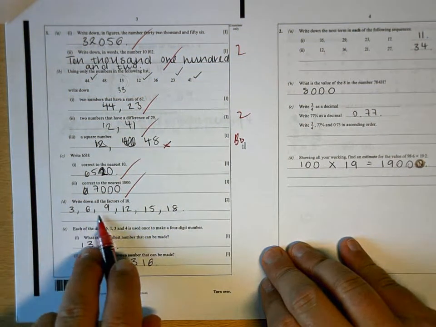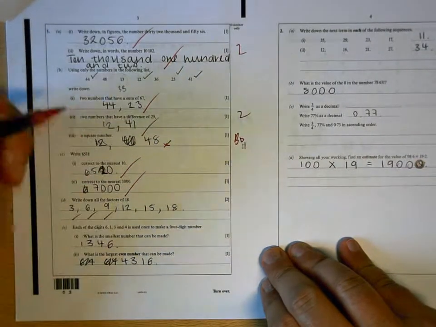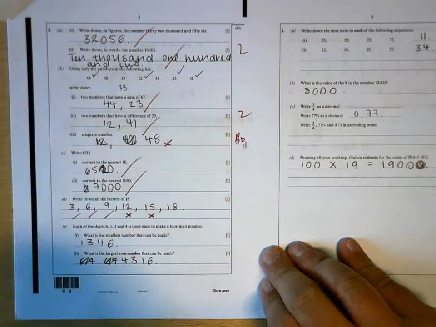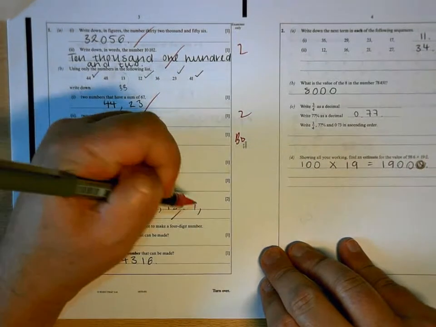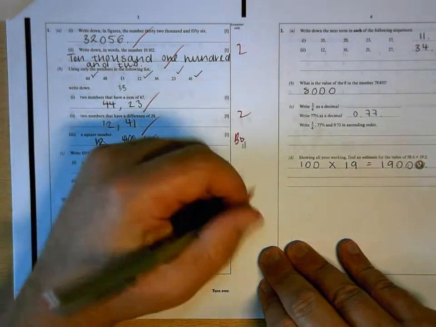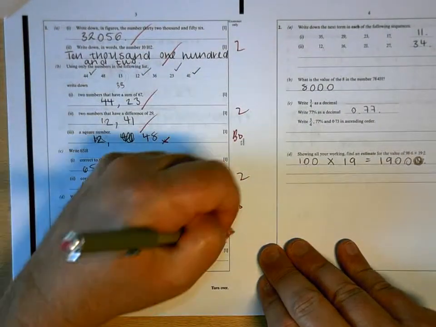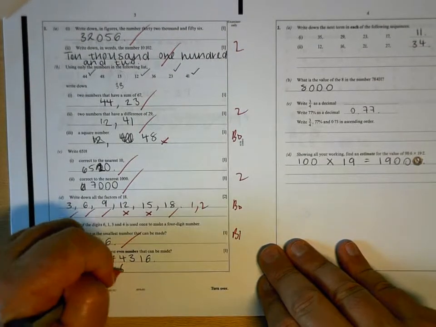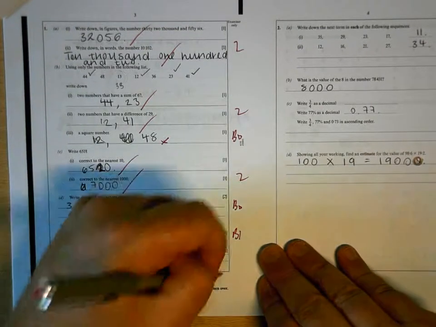And this is wrong as well. 3, 6 and 9 are factors, but then you turned it into a pattern. 12 doesn't go into 18 exactly, neither does 15. What you're looking for is 2 and 1, which are missing from there. But because you've got those ones in there which are wrong, you're not going to get those marks at all. That one's right. This one isn't, because if you swap those 6 and 4s around, that's an even bigger number, and they want the largest even number.